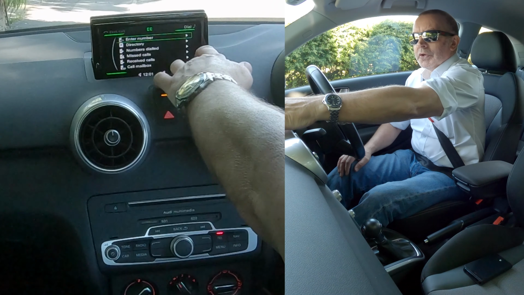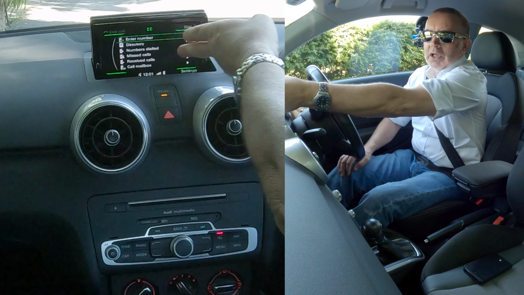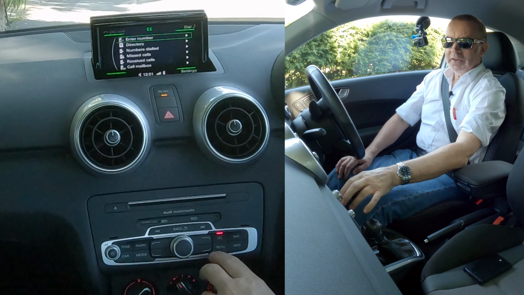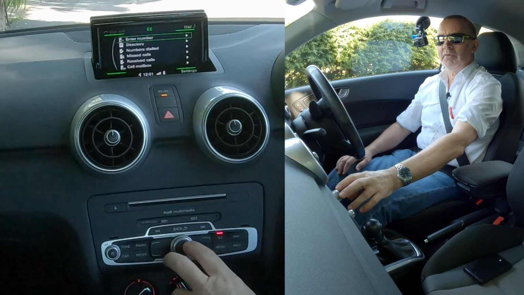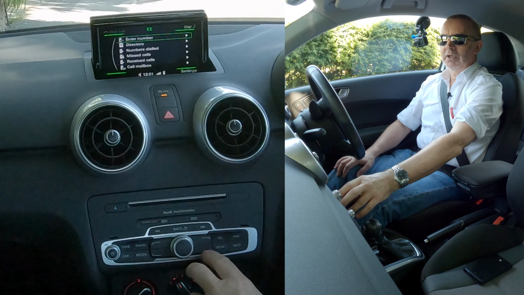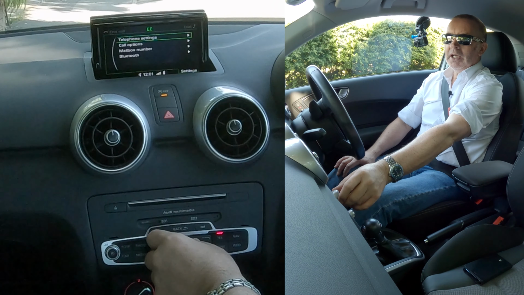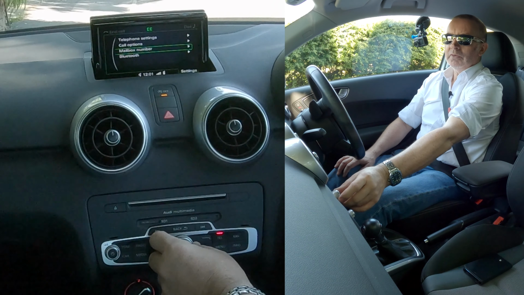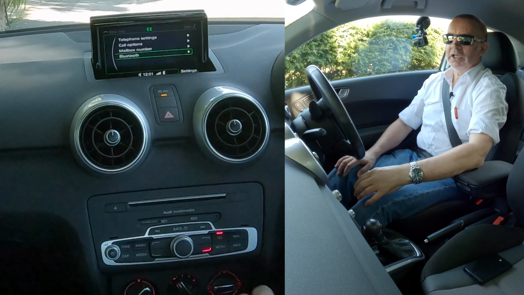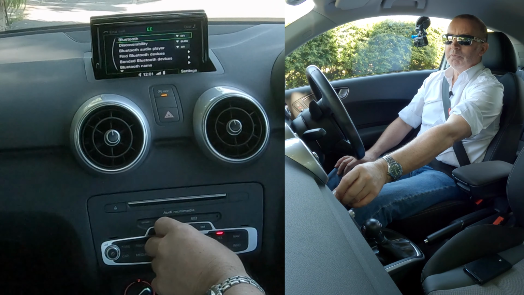Now here we go. In each of the corners there's an instruction. There is settings. That corresponds to these 4 buttons here around the selector, the rotary selector. So we'll click on settings. Then here, use the rotary selector to go down to Bluetooth. Click on Bluetooth.